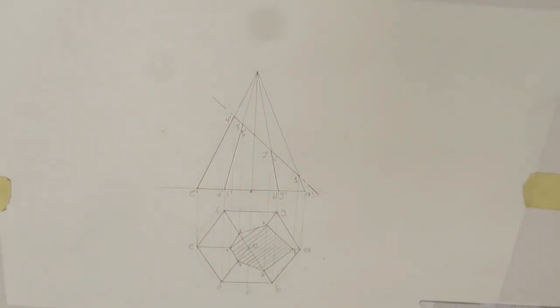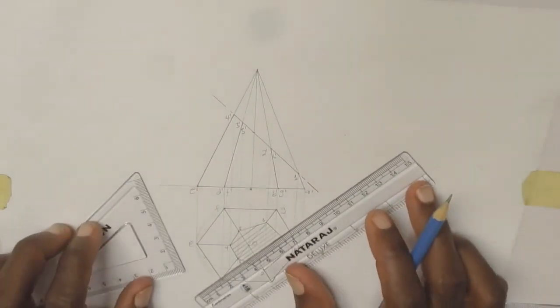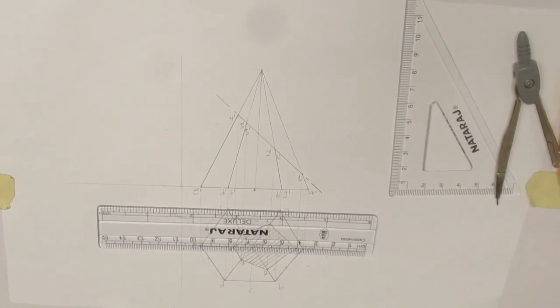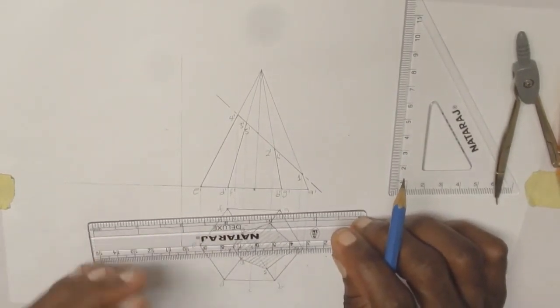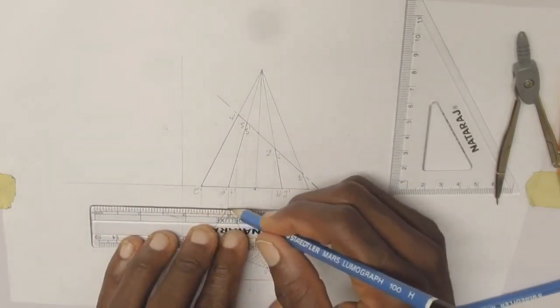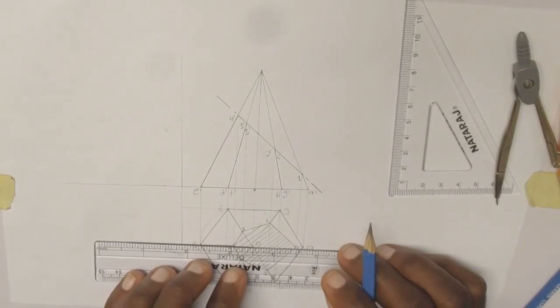All right, so assuming we are to draw the end view as well, then we can project from the plan and the front view to determine the end view of this truncated pyramid. So for the end view, we just project from the front view and the plan.